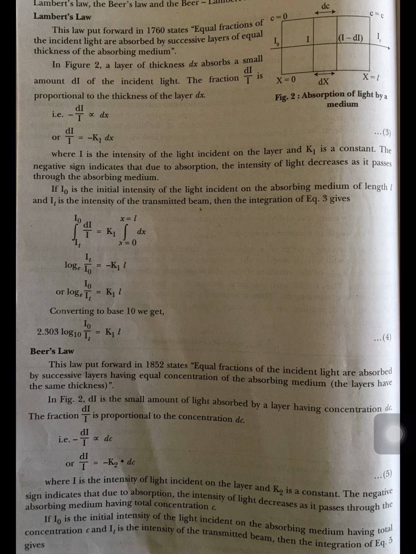On the upper side, at the left C is equal to 0 and on the right side C is equal to C. So this is the concentration. In the middle, on the arrow, there are small letters dC, a small part of the solution concentration, and below is dx. This is the small length of the absorbing medium. Now see the explanation of this figure.